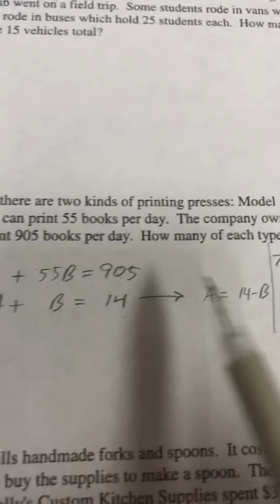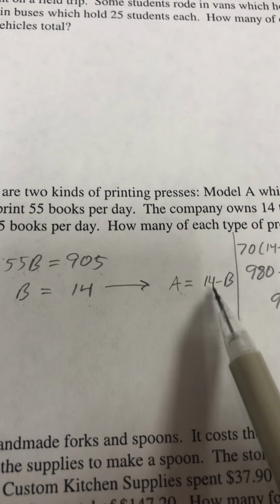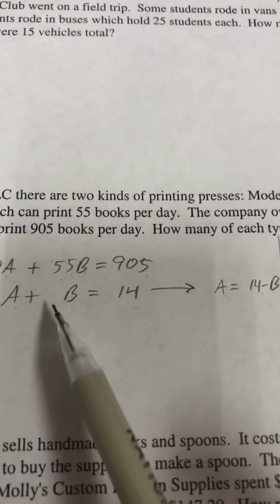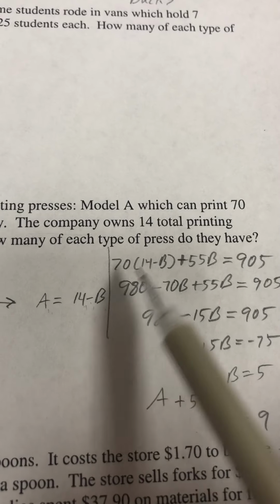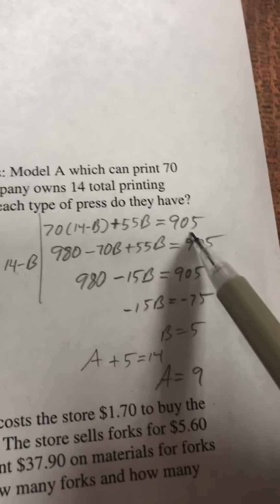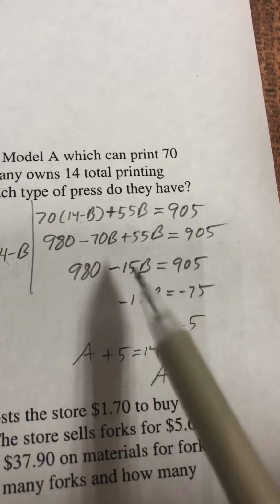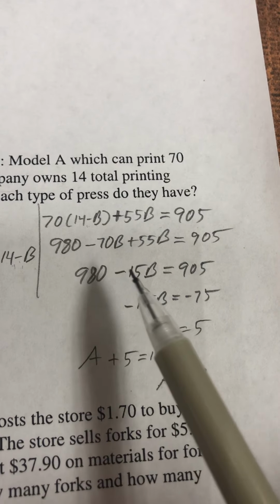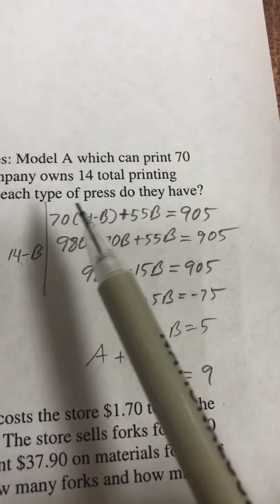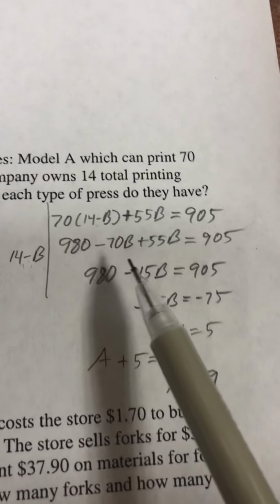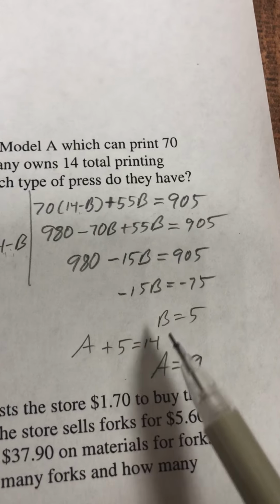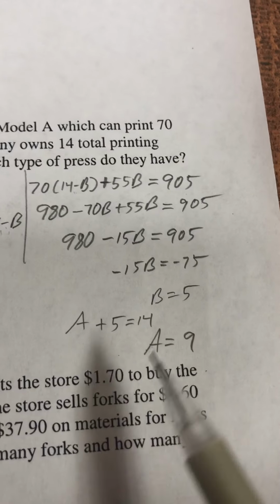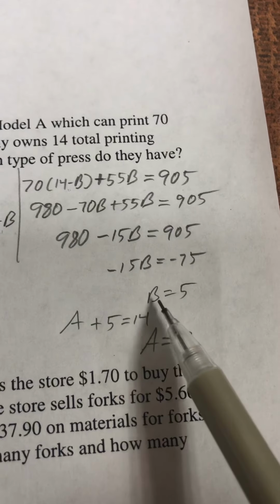So I'm going to solve for A, and A equals 14 minus B. I just subtracted B from both sides. I then plug that value in for A in the original problem, and I end up getting this problem that I've worked out here. As you can see, I used the distributive property, and then I combined like terms, then I isolated the variable on one side, and I got B equals 5.